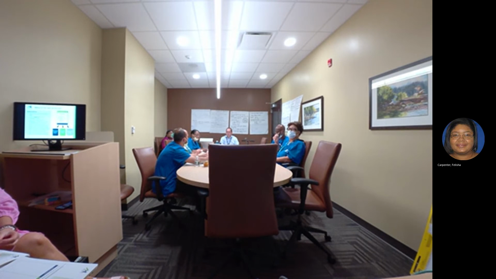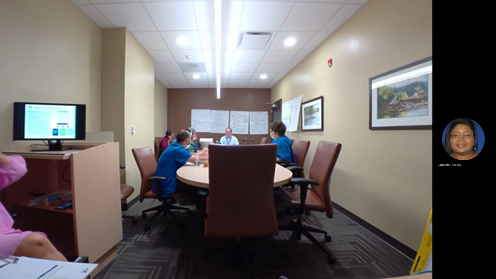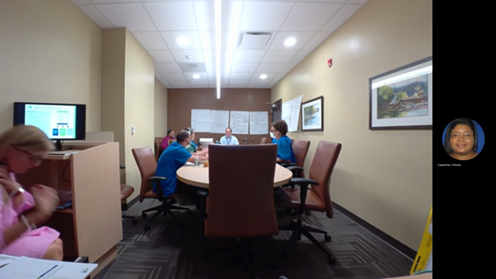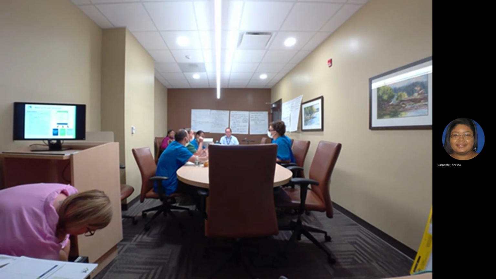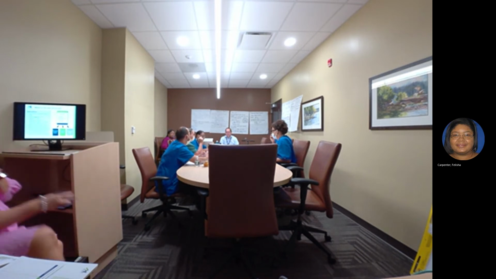Move items, dust mop and mop under. I think that's isolation room and discharge. I would say it's everything. Mop under, everything. But they say move items, dust mop and mop under.